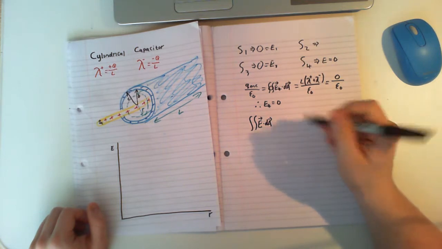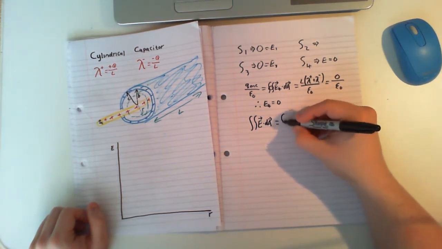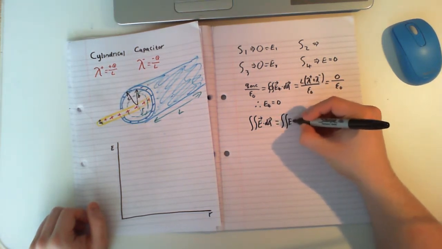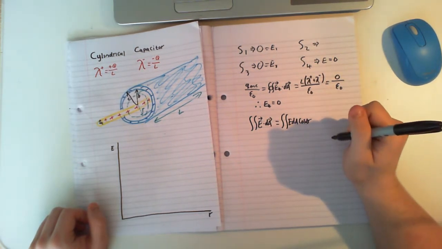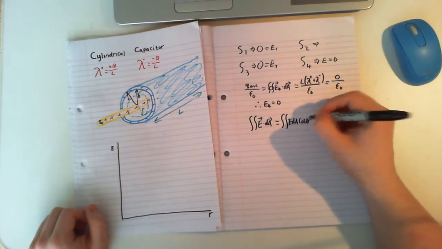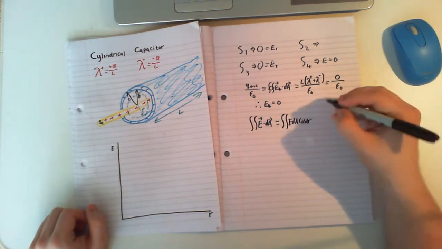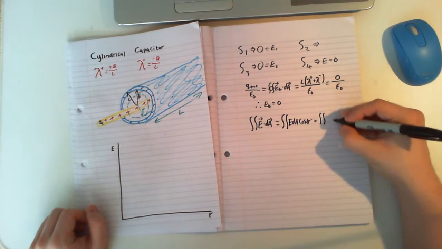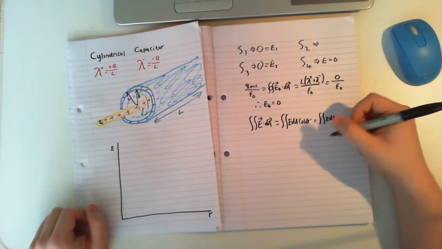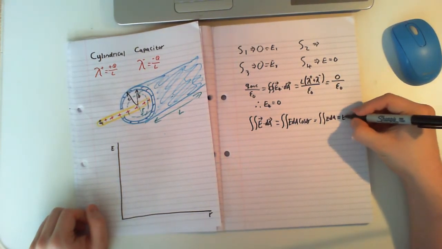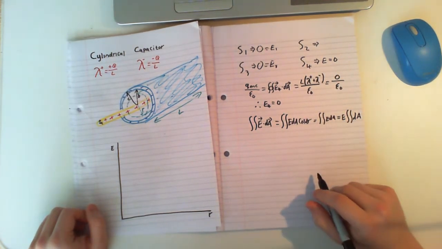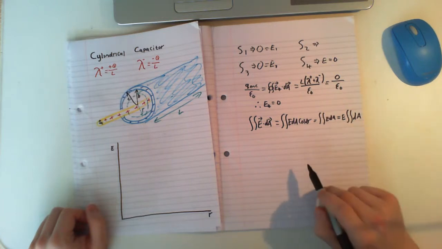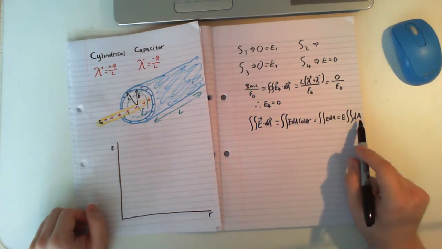Now, to get rid of the dot product and the vectors, we insert our cosine of theta. So E dA cos theta. Now we know theta is 0, so we know that cosine of theta is 1. So we just get E dA, which means we can take E outside, and we're left with just the integral of dA times E, and then we know the integral of dA is just going to be A.